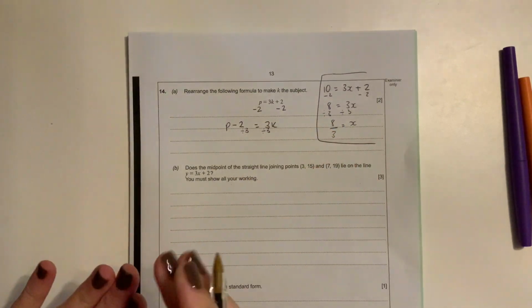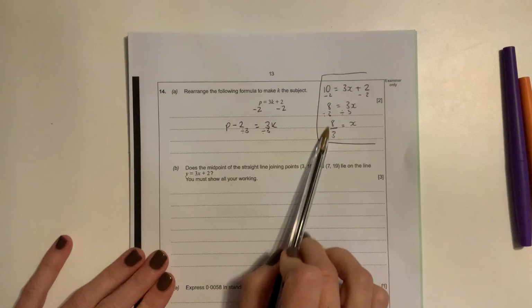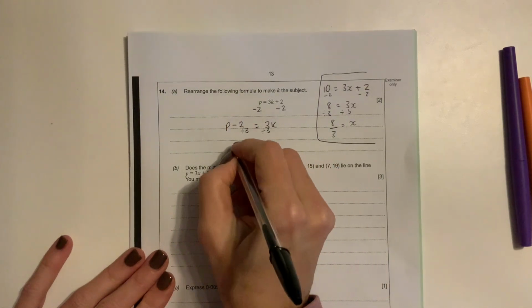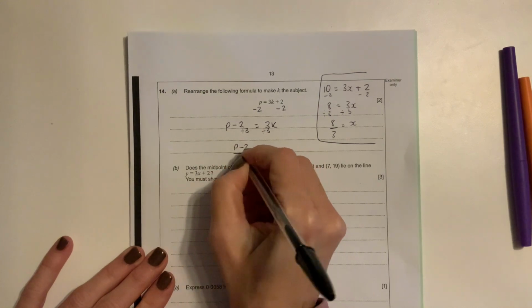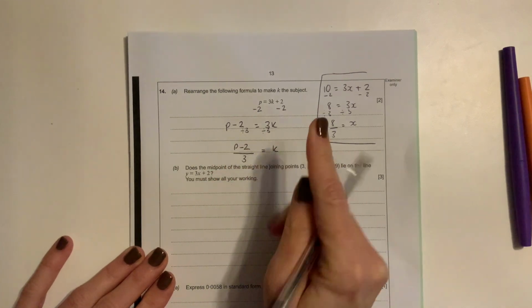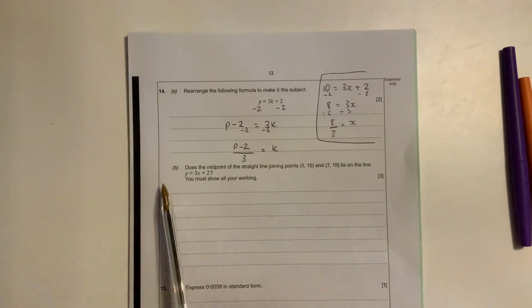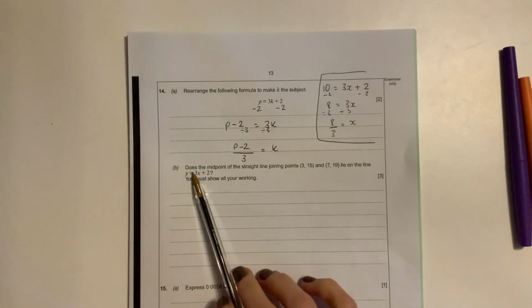Now all we have to do, like I did on this part here, is write it as a fraction. So p take away 2, all divided by 3, is equal to k, and that's how to make k the subject of the formula. Part B: so we're going to unpick it.